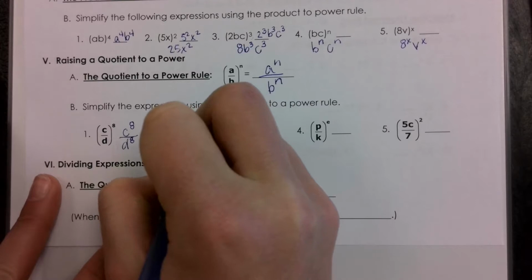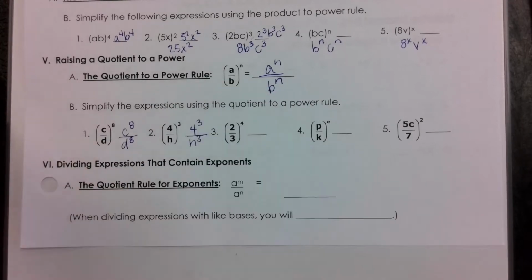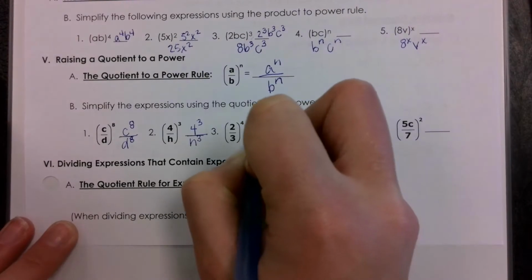Are y'all okay to just leave that as 4 to the 3rd? Yeah, we could multiply it out, but I ran out of room, so. Is it okay if we just don't? What about number 3? What would that one be? 2 to the 4th over 3 to the 4th.